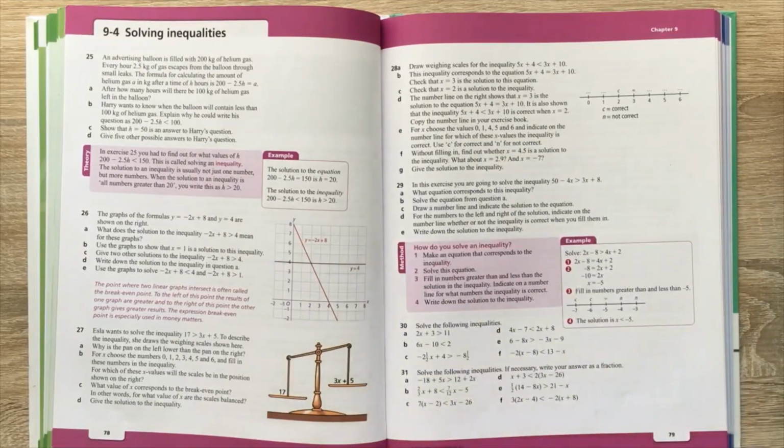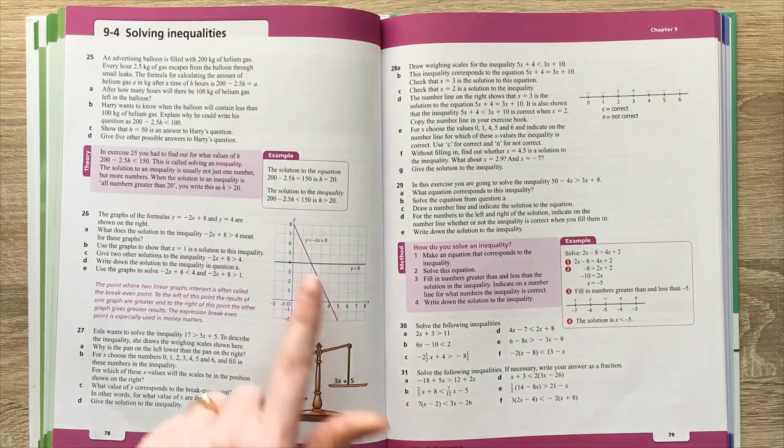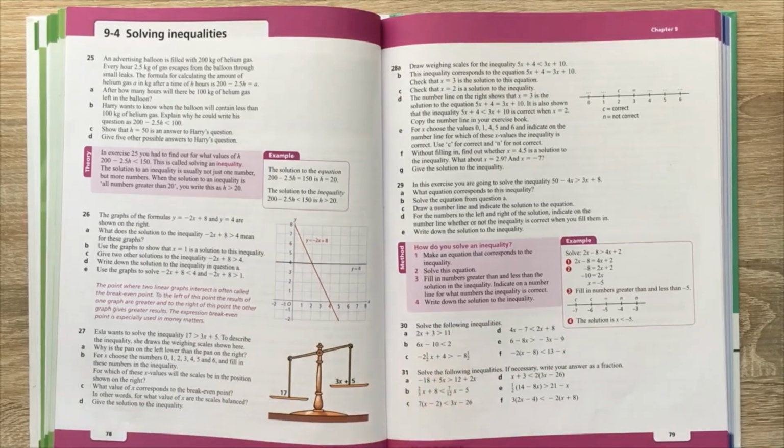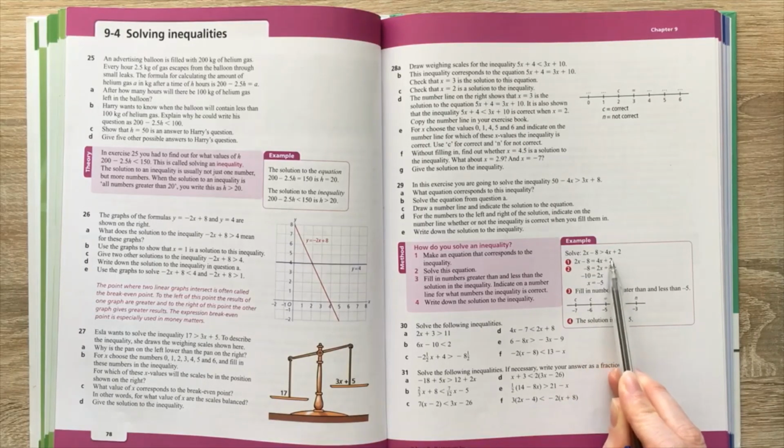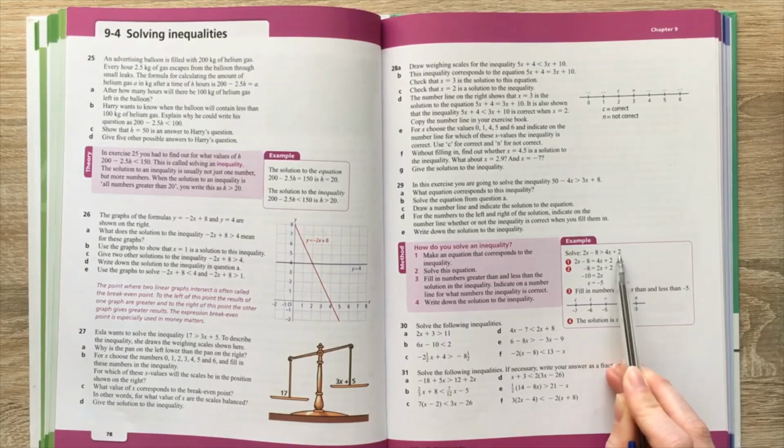Now, unfortunately in this section we don't get graphs to look at all the time. To solve inequalities we have to do it without it. And in the method here next to the example they explain exactly how to do it. Let's go over that for a second. In this example we have to solve this inequality. 2x minus 8 is greater than 4x plus 2. So we want to know for which values of x this calculation gives a higher result than that calculation.